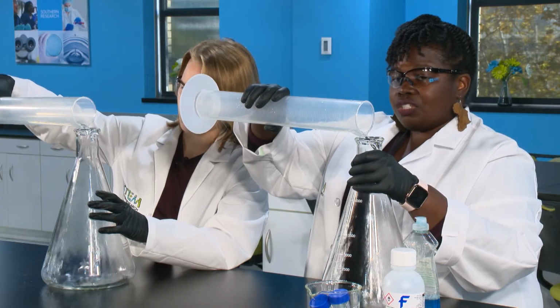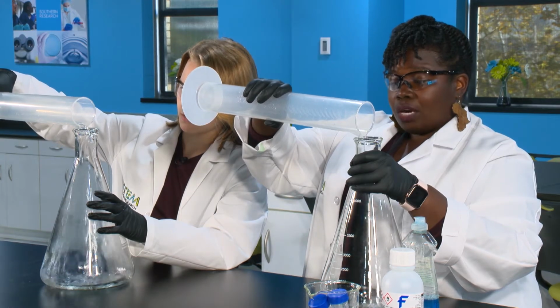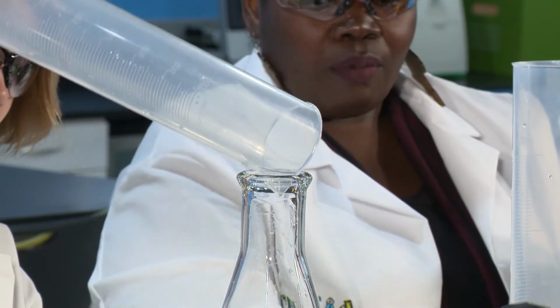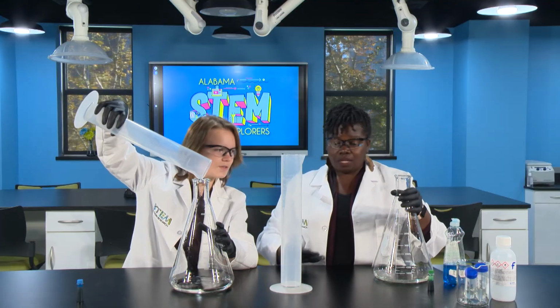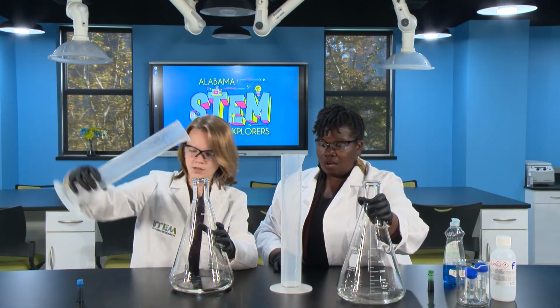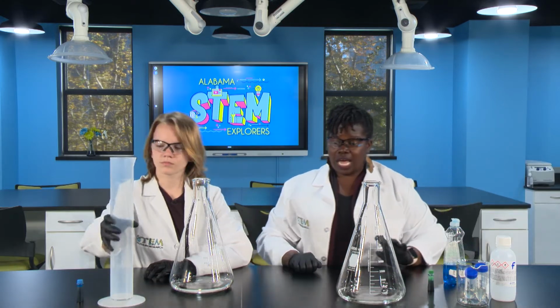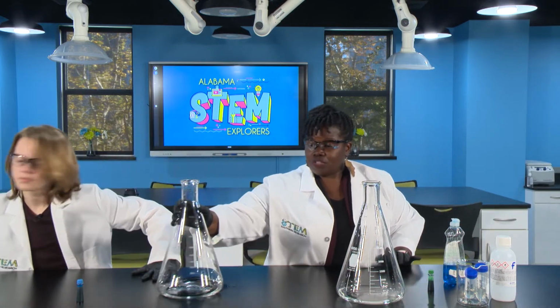If it gets onto your skin, it can burn. That's why we want to make sure that we're practicing safety and we have on our lab gloves. Okay, so we can put our graduated cylinders to the side, because when this elephant toothpaste gets going, we want to make sure that we leave enough room.